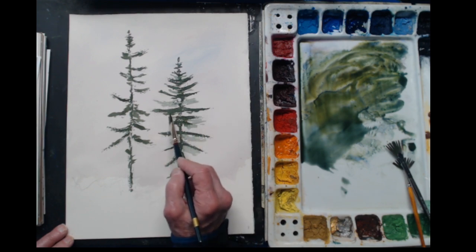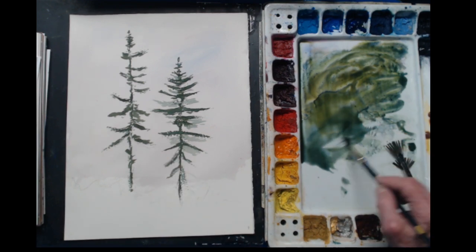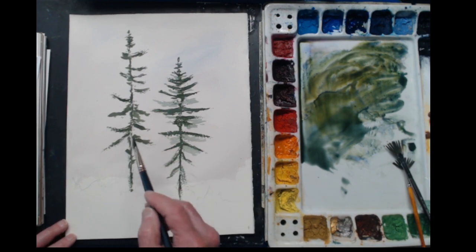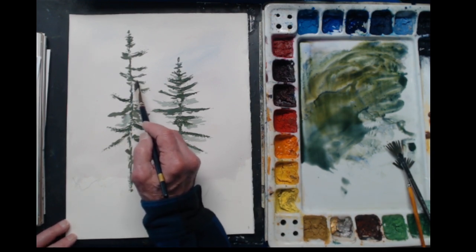Some branches behind the back side. Okay, and I'm going to do the same thing over here on this side. This isn't going to have as many behind, maybe a little bit.